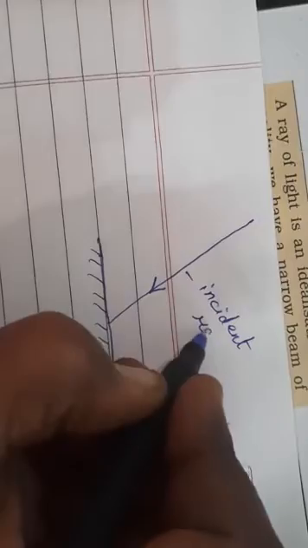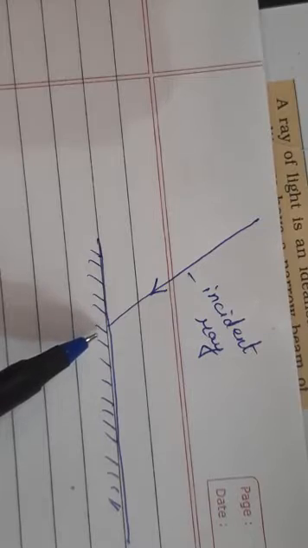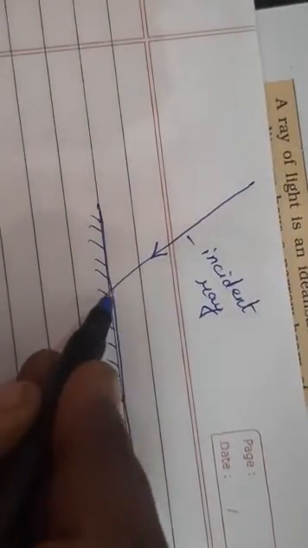this ray which is coming and hitting is called the incident ray. Now after hitting any polished surface or mirror, this ray gets reflected back, or you can say it bounces back.